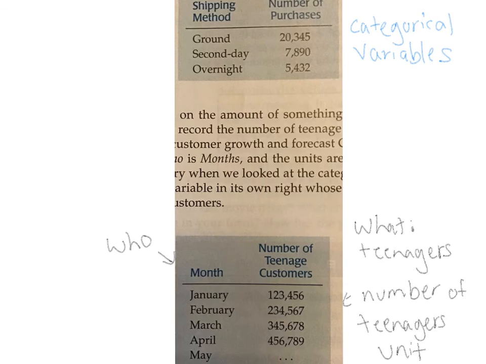So this is actually a quantitative variable.